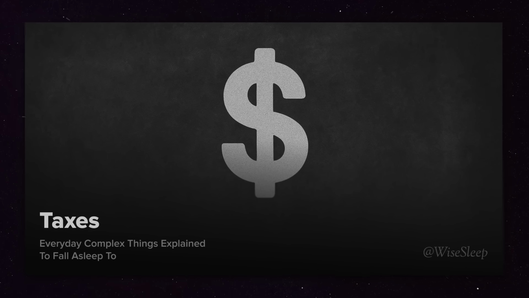Sales tax is added to most purchases. When you buy groceries, electronics, or clothes, the final price often includes a small extra amount that goes to the government. Property tax is paid by people who own homes or land. The amount is usually based on the value of the property and helps fund local services like schools and fire departments. Businesses also pay taxes on their profits. This helps balance the system so that both individuals and organizations contribute to the services they benefit from.